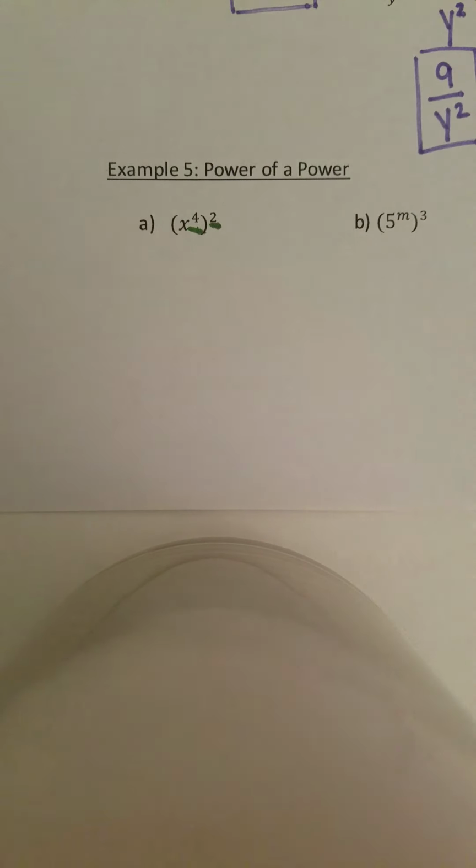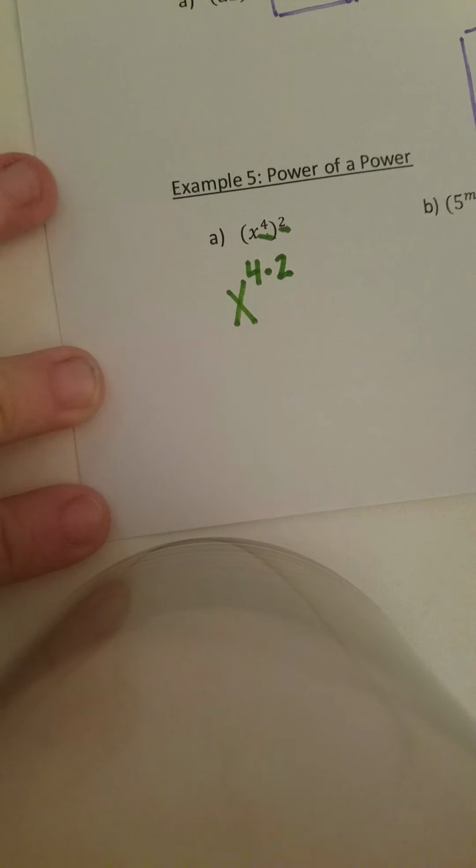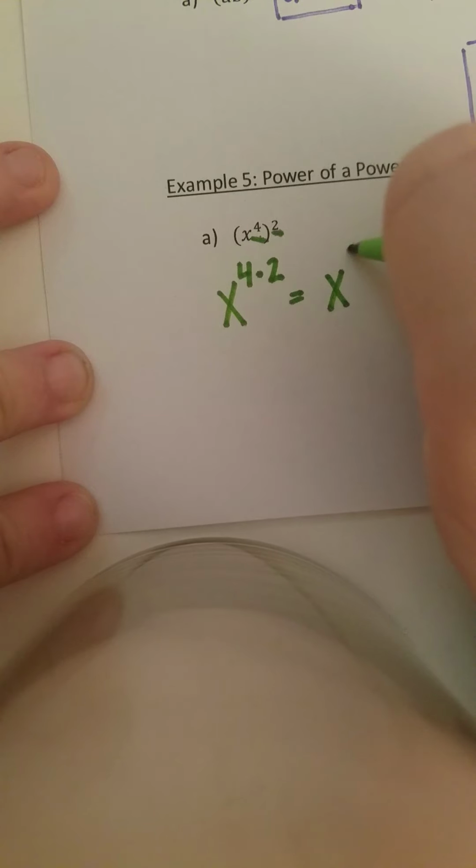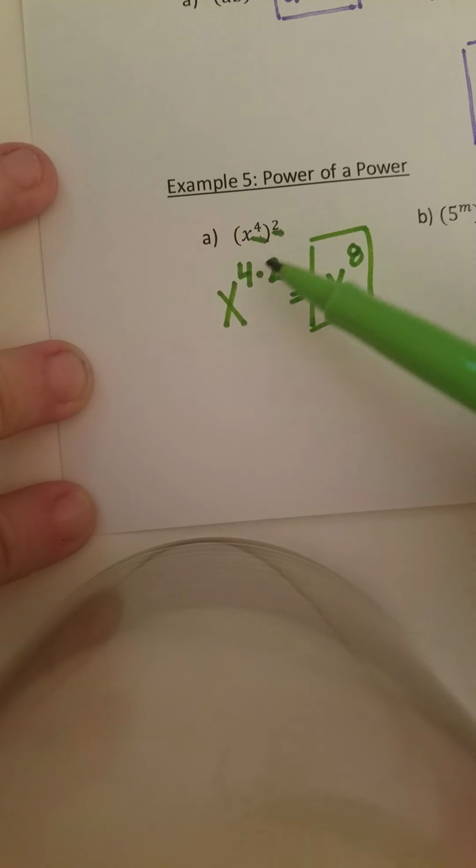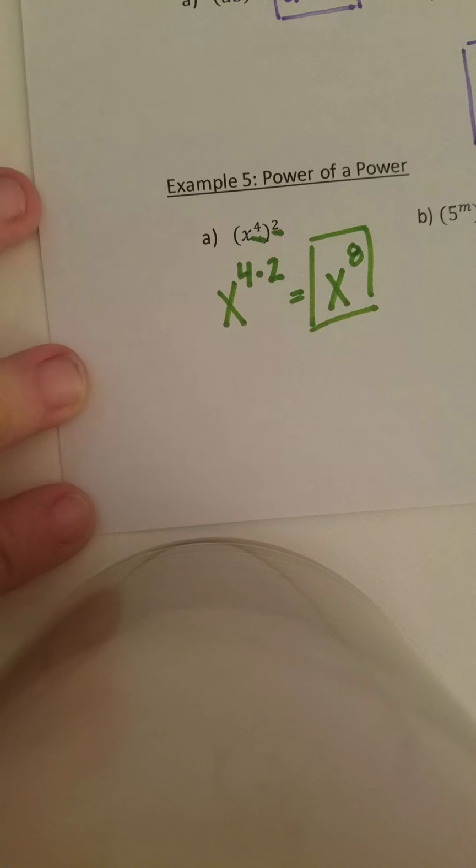So let's take a look at examples A and B. All right, so in this case, we have the 4 and the 2 right next to each other. So this is now going to be x to the 4 times 2. And 4 times 2 is 8. So this equals x to the 8th power. You just took those two numbers, and since they're right next to each other, we multiplied them.